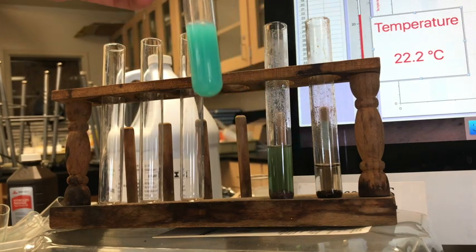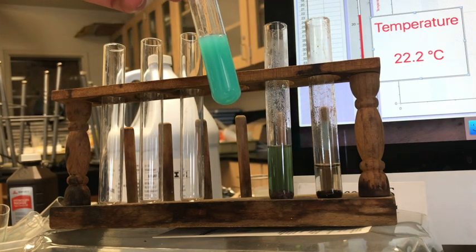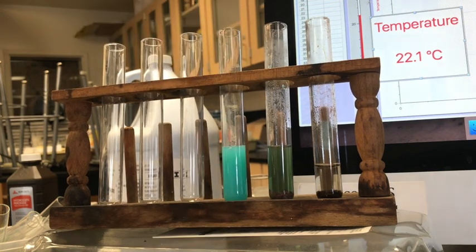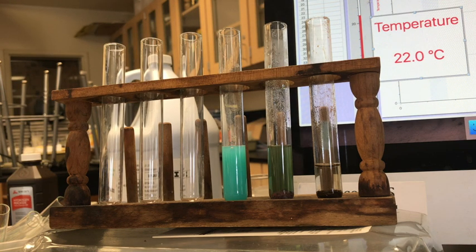a little bit of greenish color that's happening. Maybe some white. Okay, and then the last reaction is to add HCl to the solution and try and get this to go back.